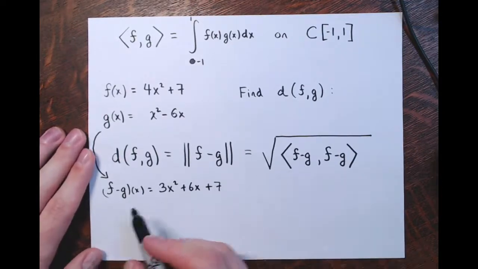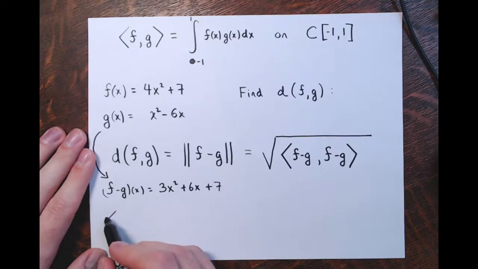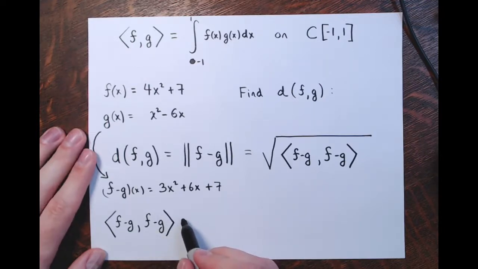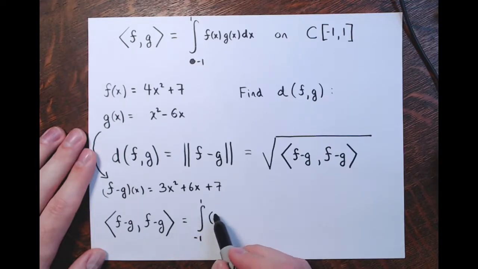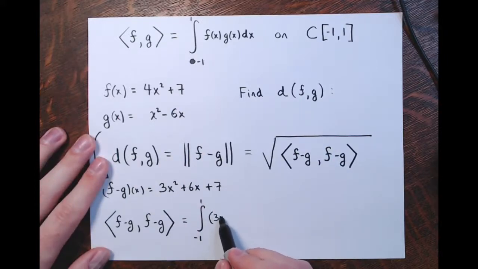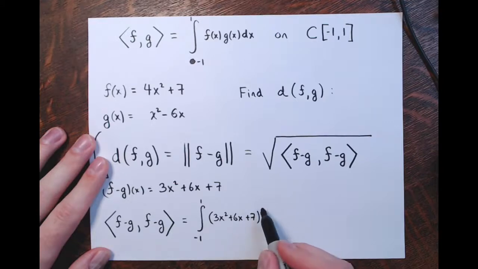And let me take this inner product of f minus g with itself. This would be the integral from -1 to 1 of f minus g times f minus g, so of 3x squared plus 6x plus 7, squared, with respect to x.